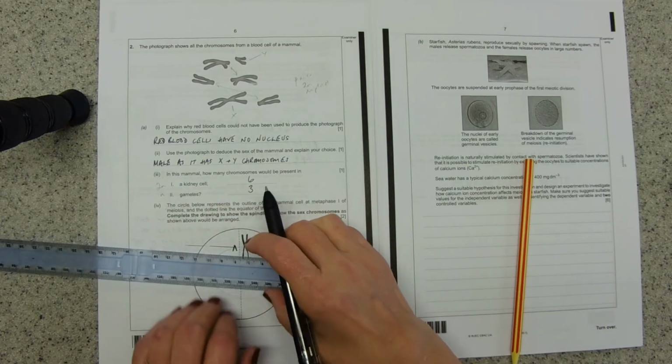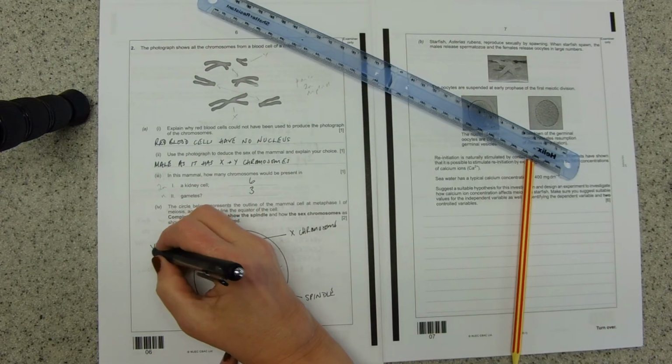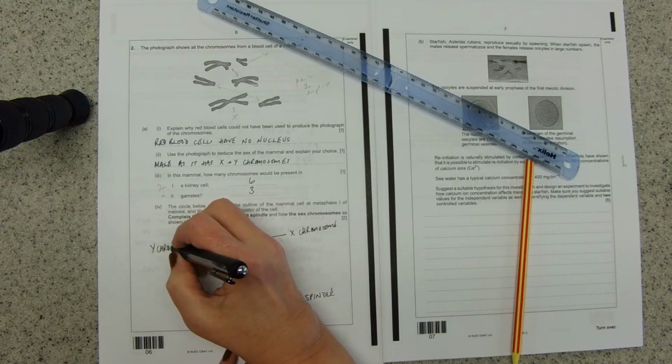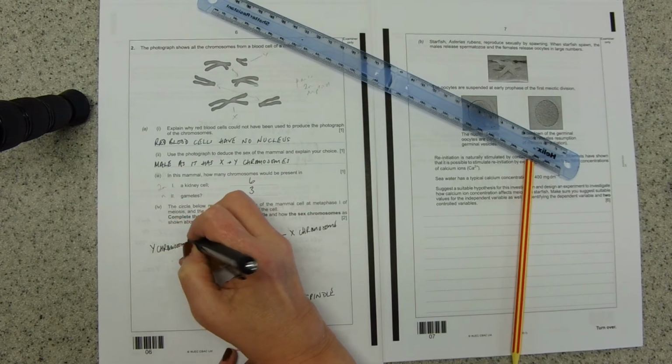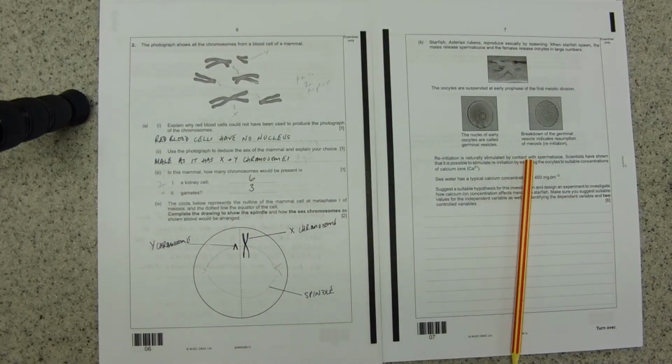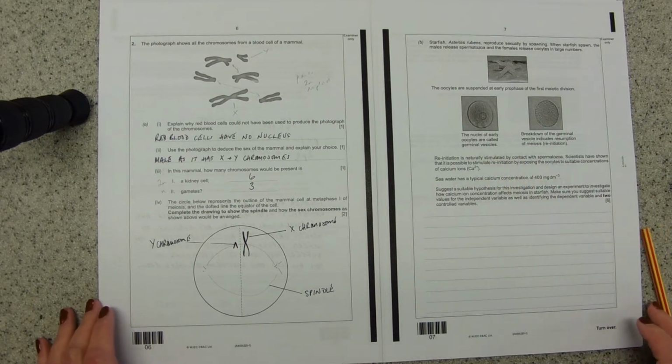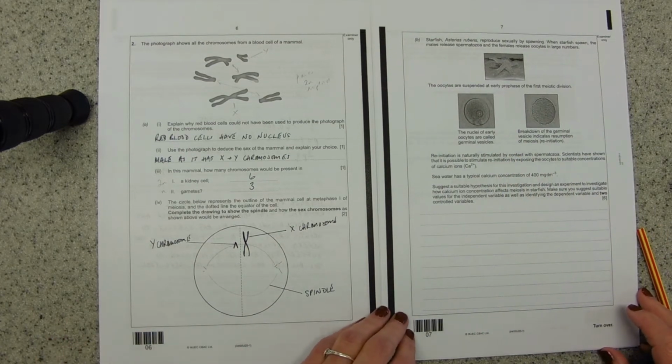And they know that I know what I've drawn. Y chromosome. Usually, when you've got to draw something, there'd usually then be marks for labels rather than for the quality of your drawing.